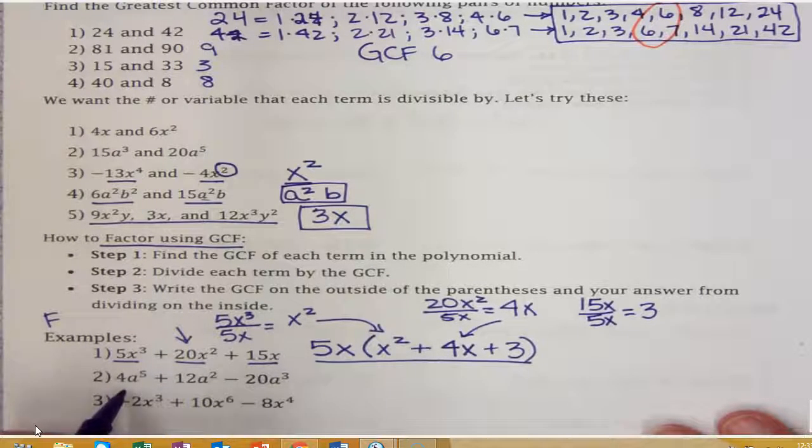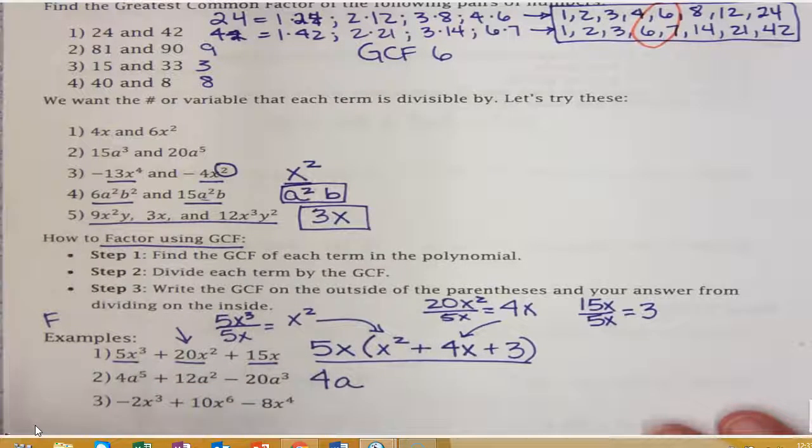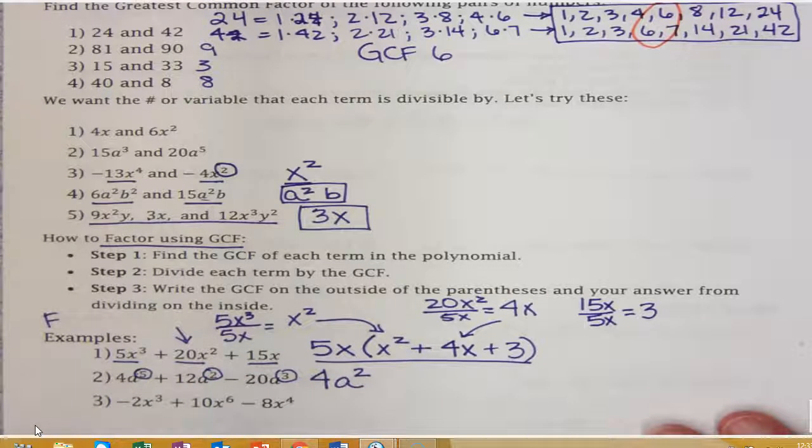What about here? What number can be factored out of this? 4. Does 4 go into 12? Yes. Does 4 go into 20? Yes. So I can take out 4. A. So I know I can take out at least one A. What is my smallest exponent? I've got a 5, I've got a 2, and I've got a 3. My smallest exponent is going to be 2, so I can take out A squared.